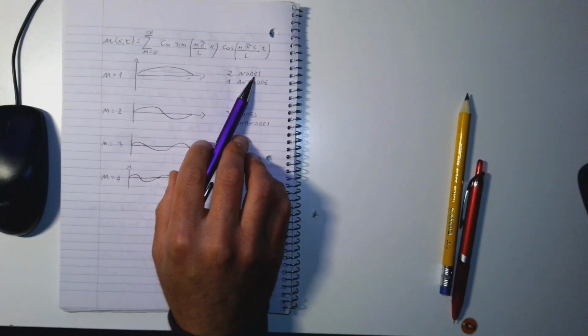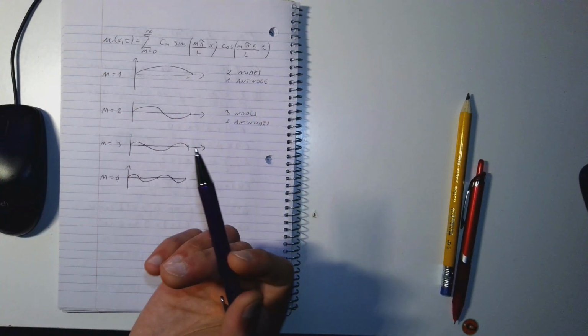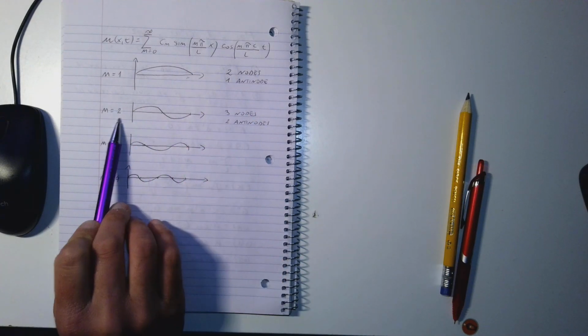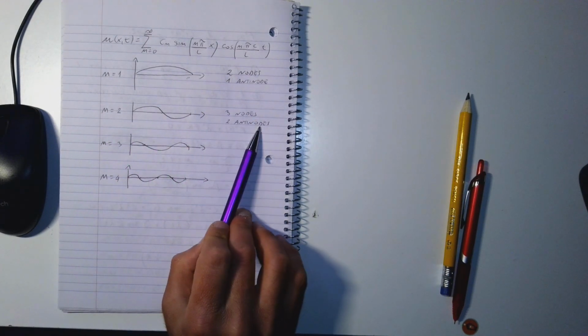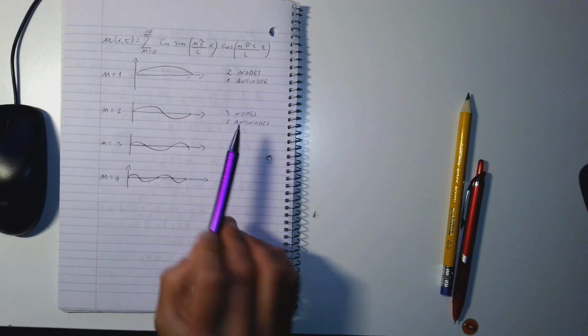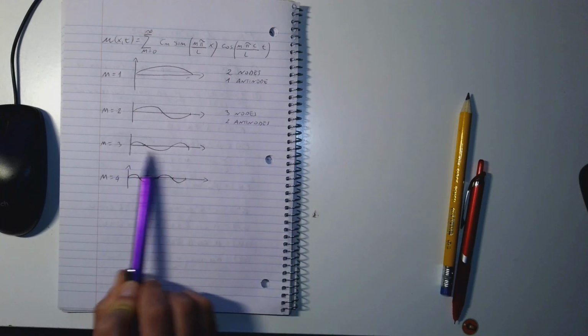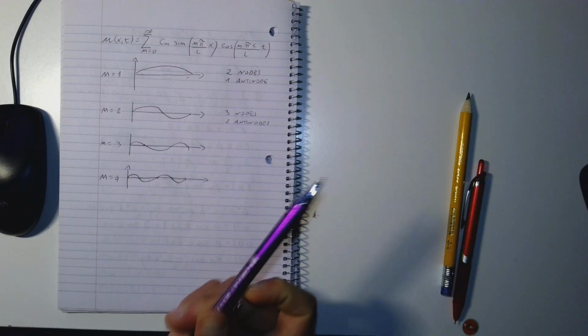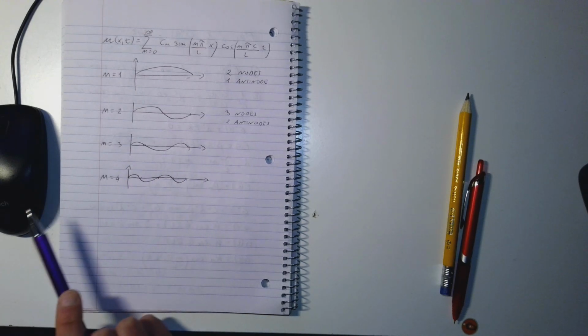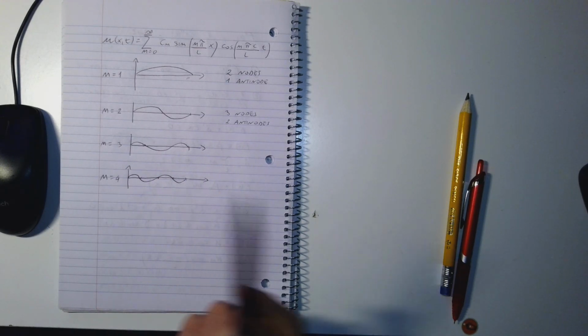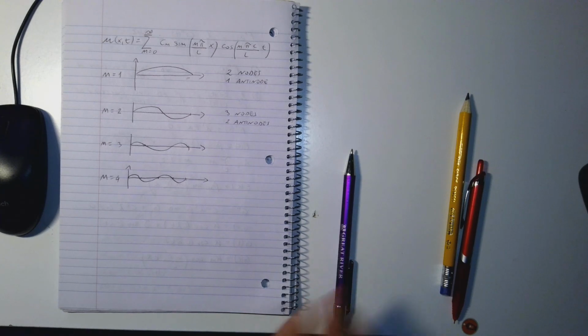The number of nodes will be equal to n plus 1, because here, for n equal to 2, we have 2 antinodes and we have 3 nodes, so 3 is equal to 2 plus 1. Same thing here, we will have 1, 2, 3, 4 nodes, which is 4 equal to 3 plus 1. Same thing here, for n equal to 4, we have 1, 2, 3, 4, 5 nodes, which means that we have, of course, n plus 1 number of nodes.